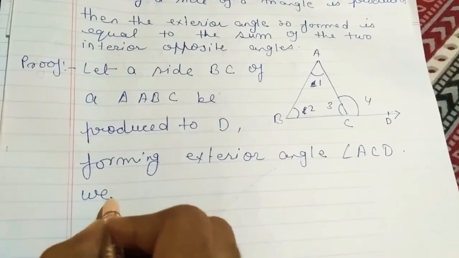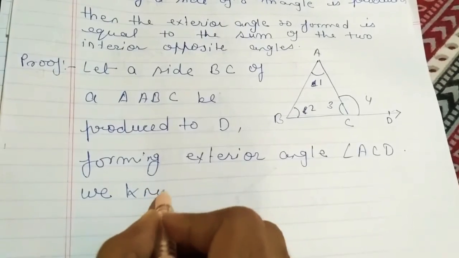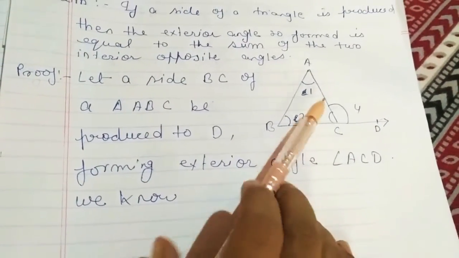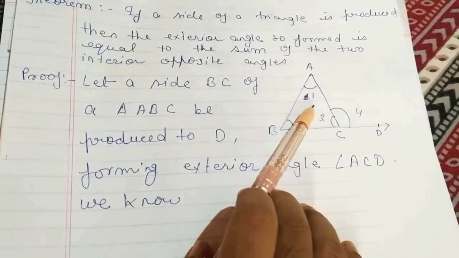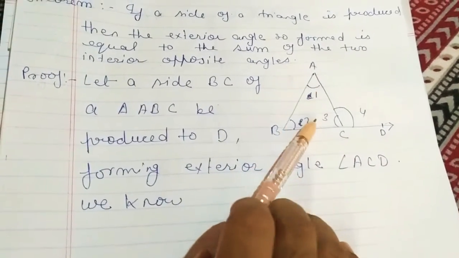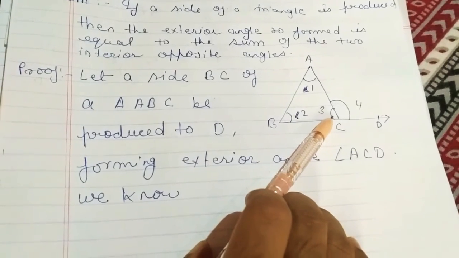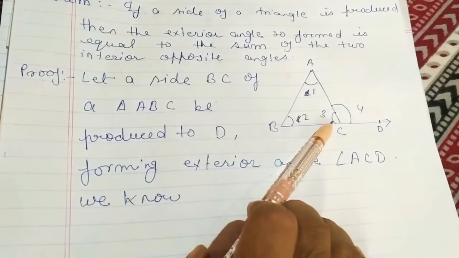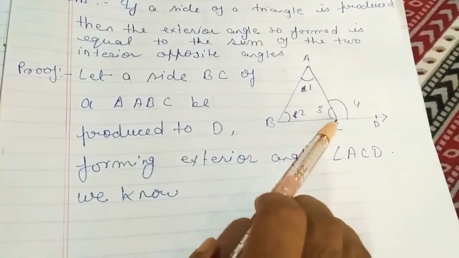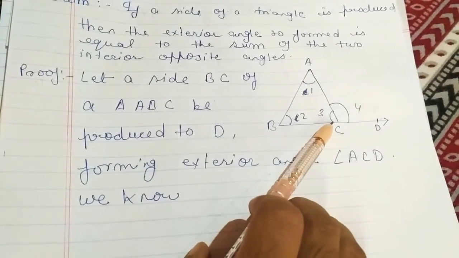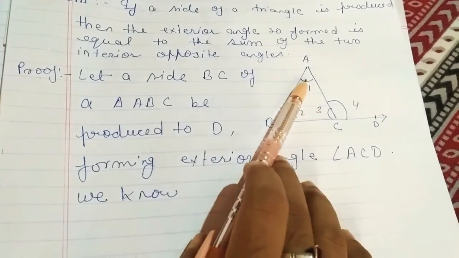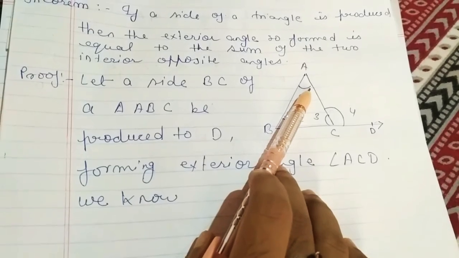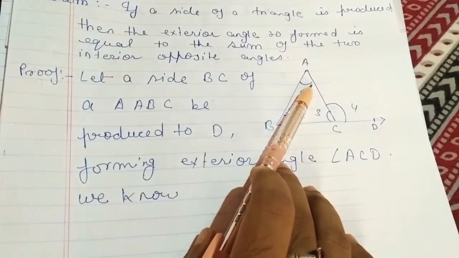Next step is we know that. Okay, क्या मैं यहाँ पे आप जानते हो? So you know that the sum of the angles of a triangle, that means sum of interior angles of a triangle is 180. हम जानते हैं कि एक ट्रायंगल के इंटीरियर एंगल्स का जो सम होता है वो 180 के इक्वल होता है.